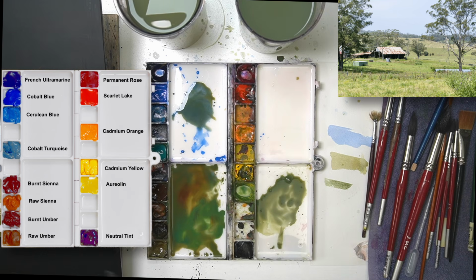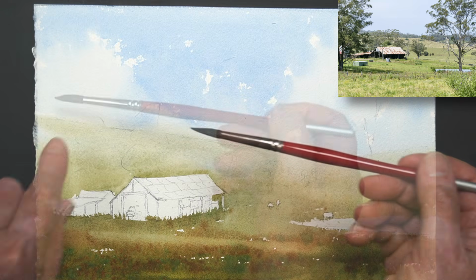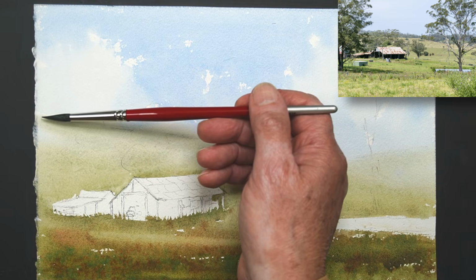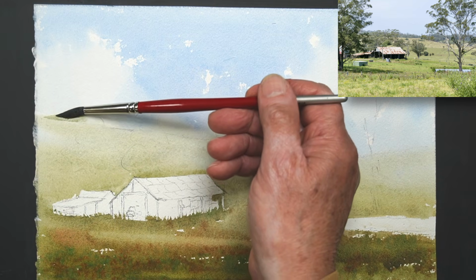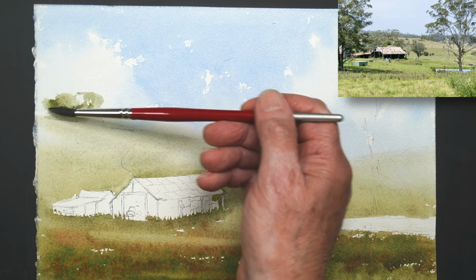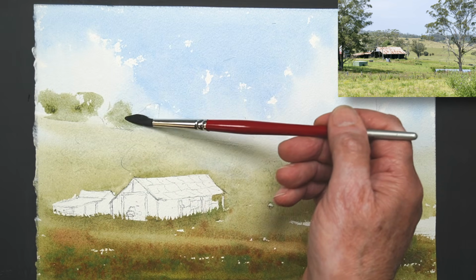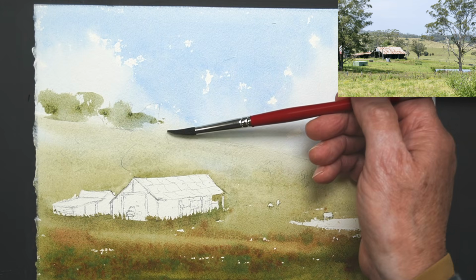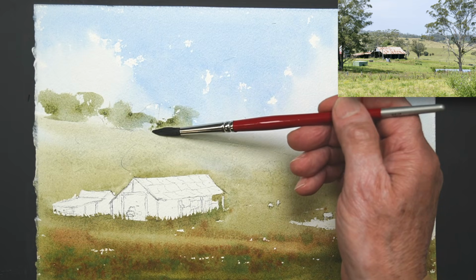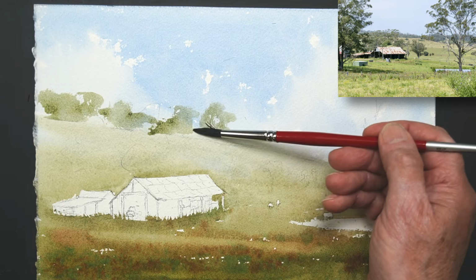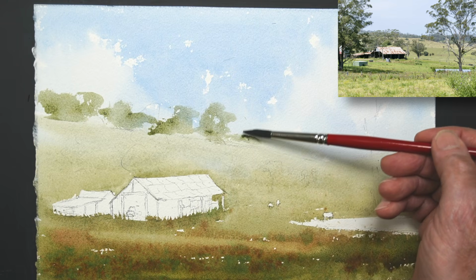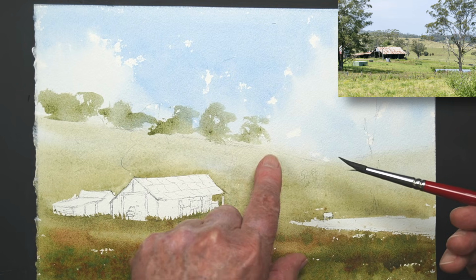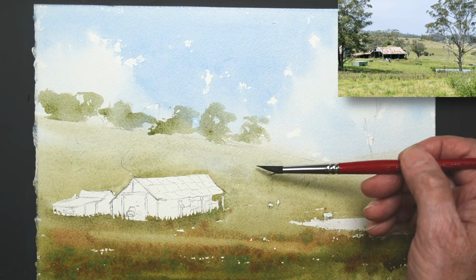now take out 1/2 to 3/4 of the paint from my brush. If I want the trees to be on the other side of this hill, then I start at that point there. Barely touching the paper. If I want a tree on this side of that edge of the hill, just start it lower.